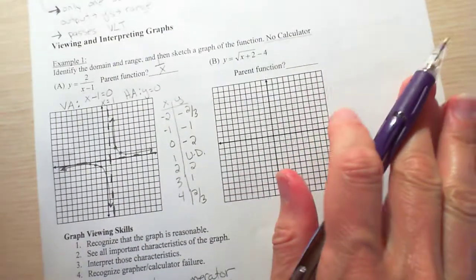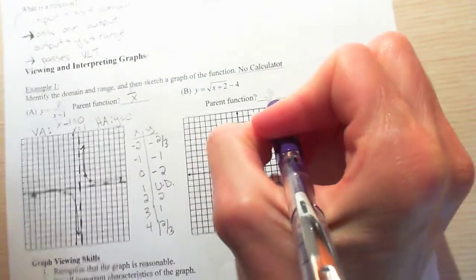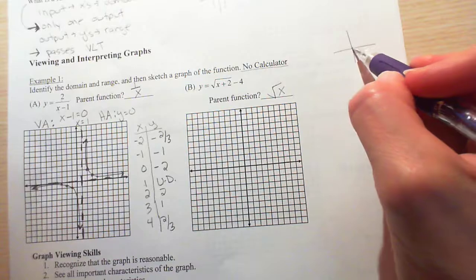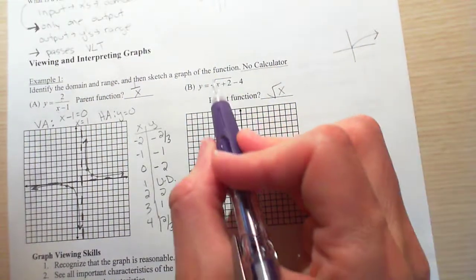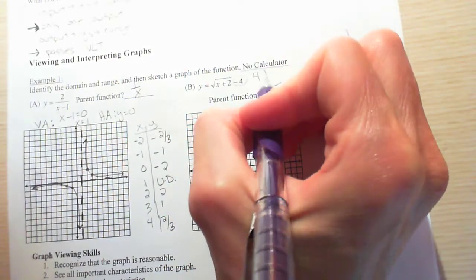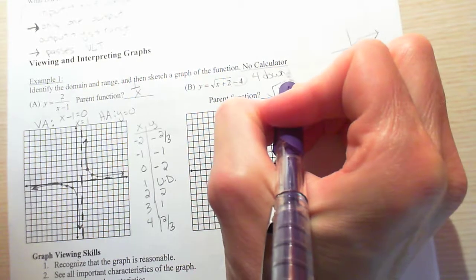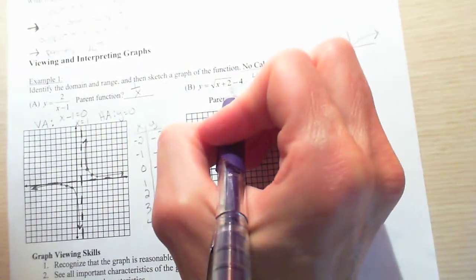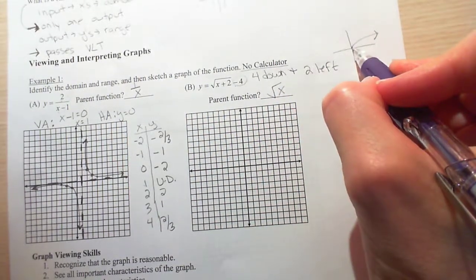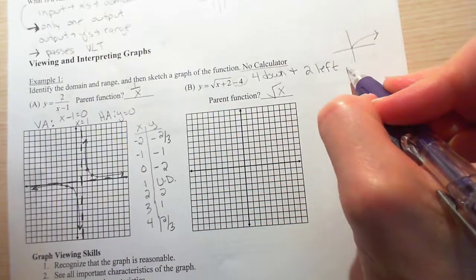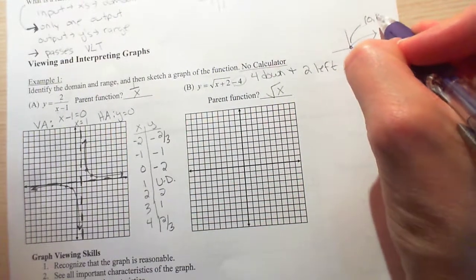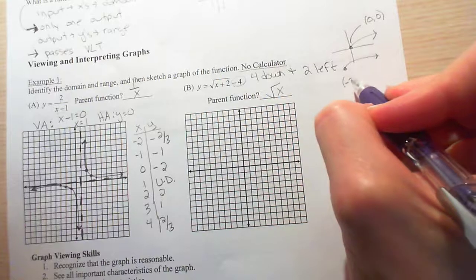So the parent function for this one, part B, is the square root of x. You should be able to picture in your head what square root of x does, right? So let's think about how this is translated. I like this one because that's the easiest. So this is 4 down, and this is 2 to the left. So I'm going to take this graph and go down 4, 1, 2, 3, 4, and 2 to the left. So this point, which was 0, 0, is going to now be -2, -4.